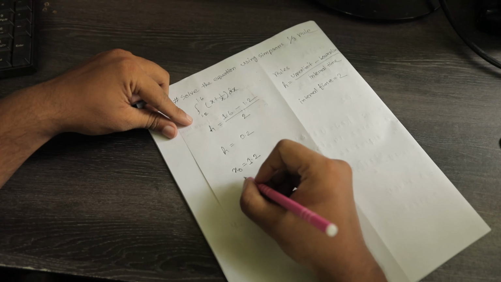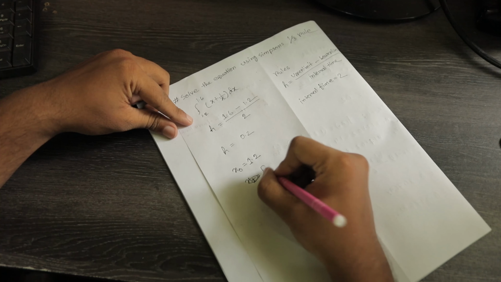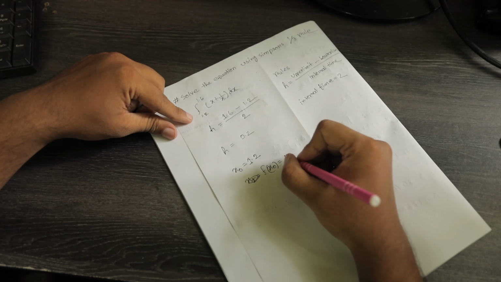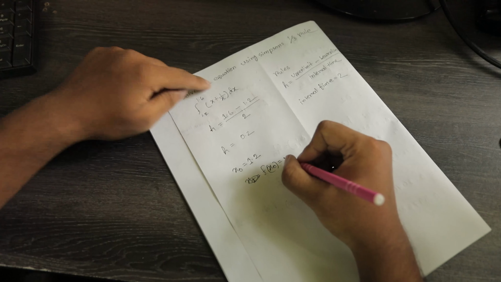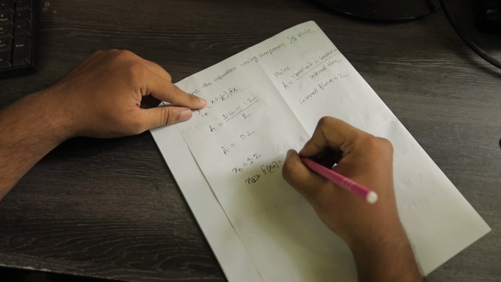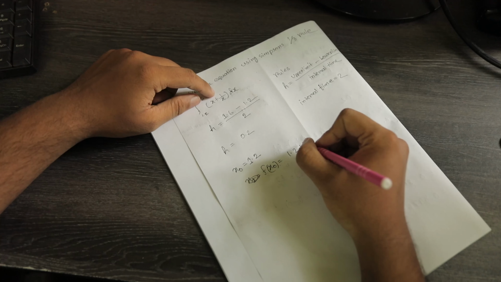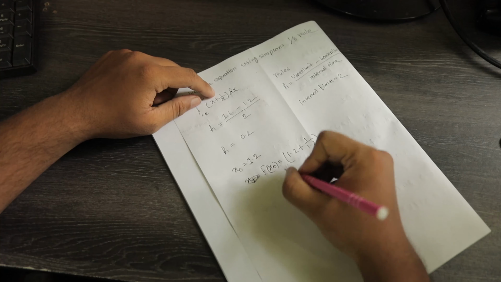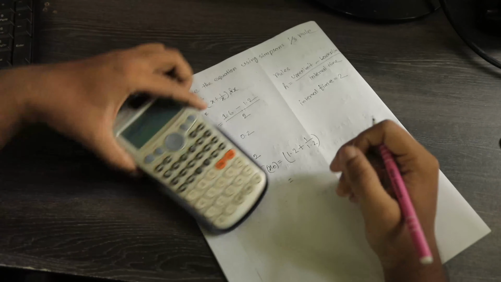If we calculate f of x0, we are going to put 1.2 in only this part, which is 1.2 plus 1 by 1.2.